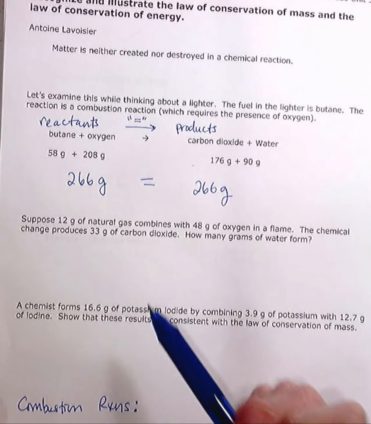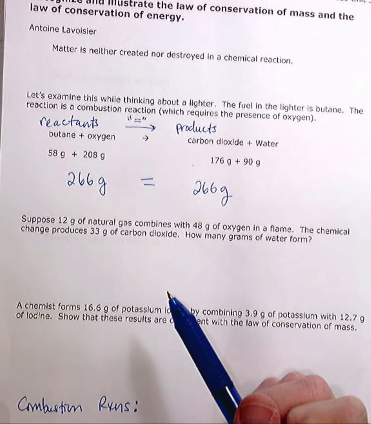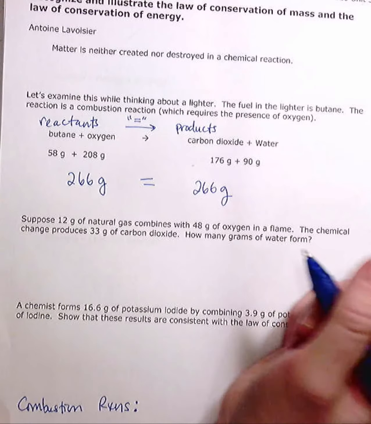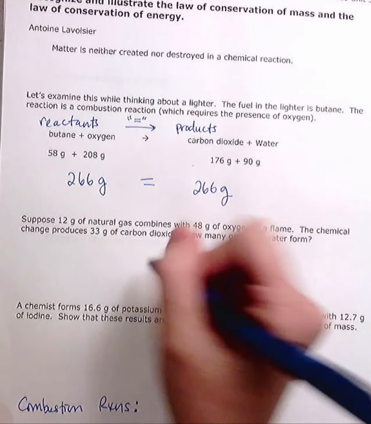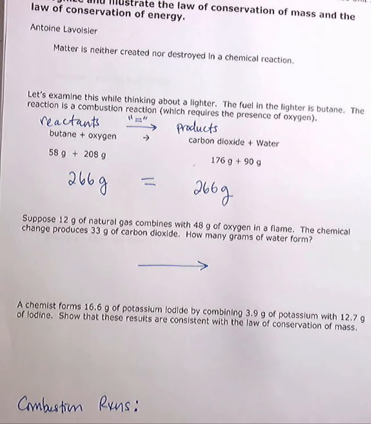So let's go to this question again. Suppose 12 grams of natural gas combines with 48 grams of oxygen in a flame. The chemical change produces 33 grams of carbon dioxide. How many grams of water form? If you have no idea how to start this, my advice is to just start with an arrow. After that, you can determine what's on the left, what's on the right, what's a reactant, what's a product.